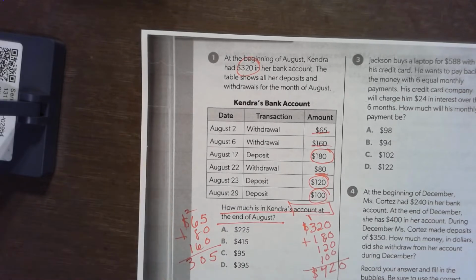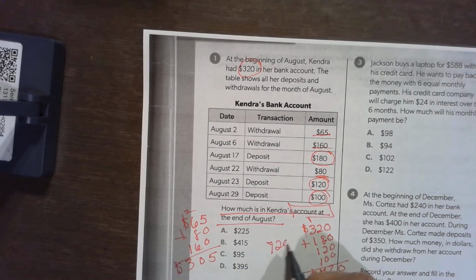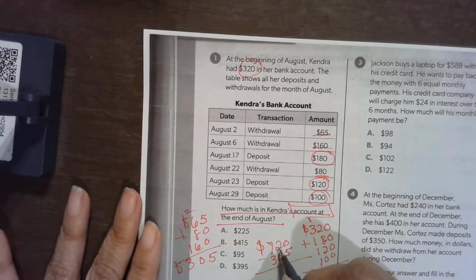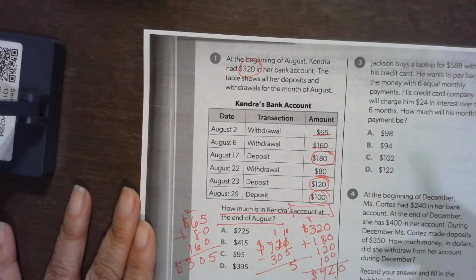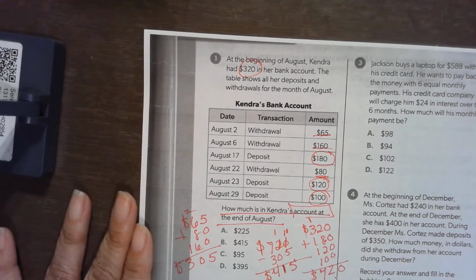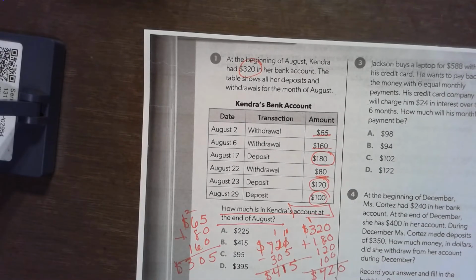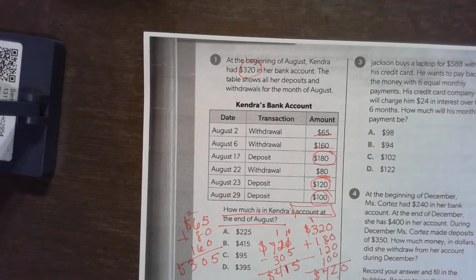So if we take that from how much money she's put in, we'll take the 720. Subtract 305. 10 minus 5 is 5. 1 minus 0 is 1. 7 minus 3 is 4. $415. We can check our answers. We can add what we subtracted to the bottom, and we would get 720. So our answer is B.